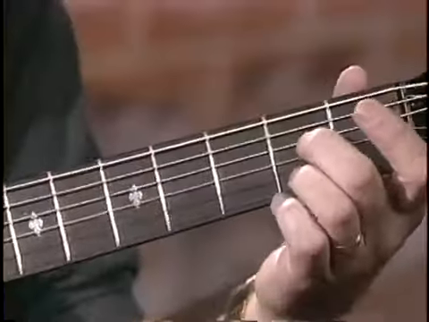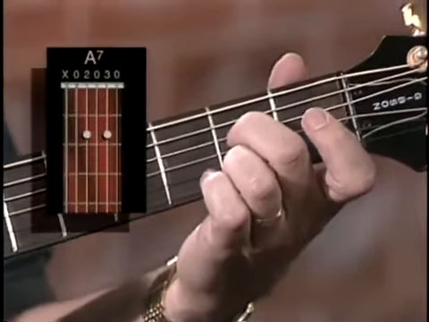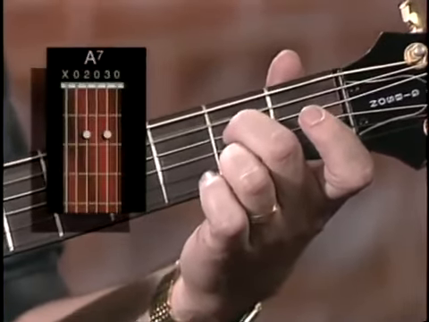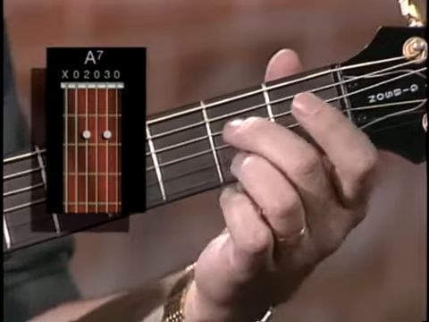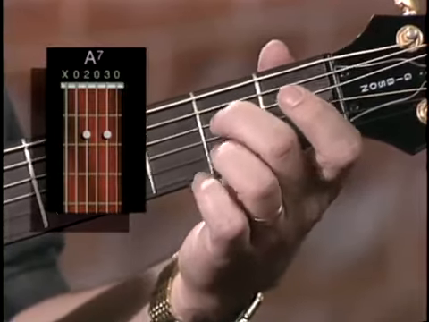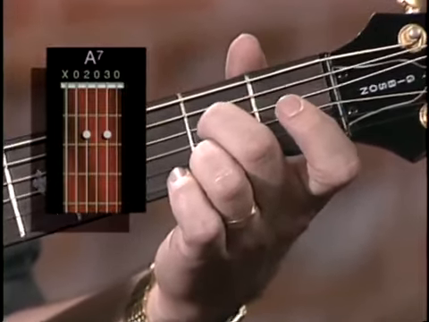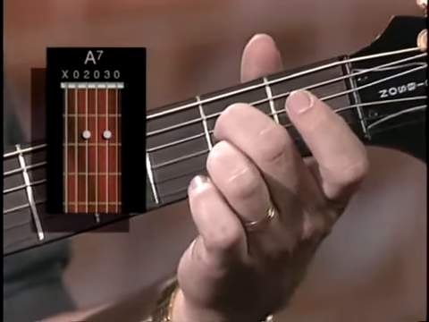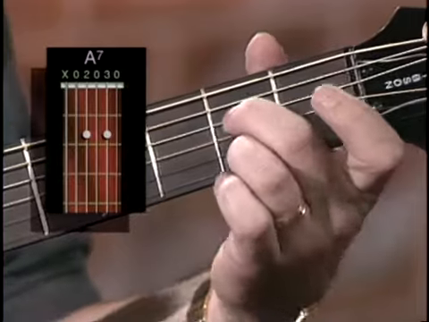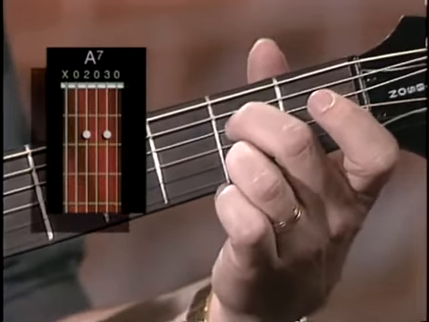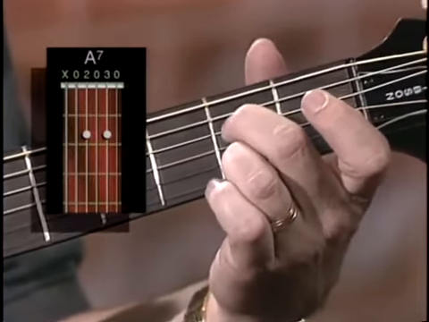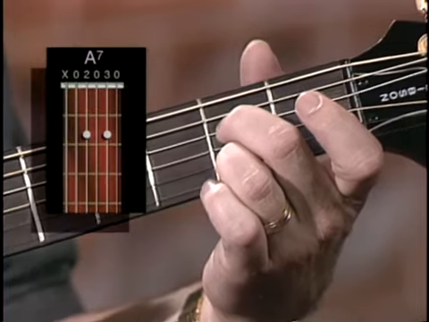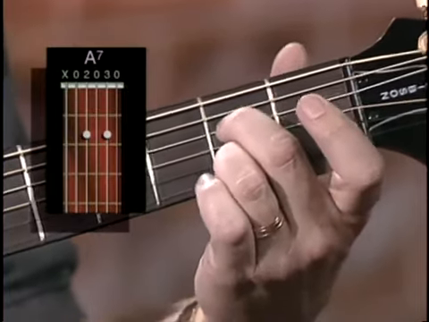Let's try that. Play your open 5th string, that's A. 2nd fret on the 4th string with your 2nd finger. 3rd string is open. Put your 3rd finger on the 2nd fret of the 2nd string. And the 1st string is open.